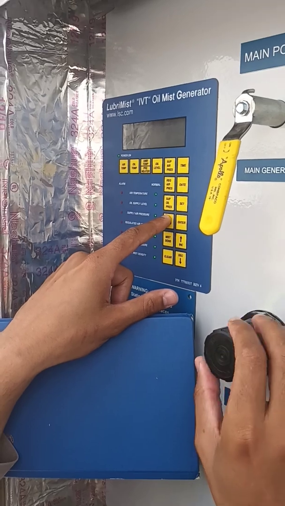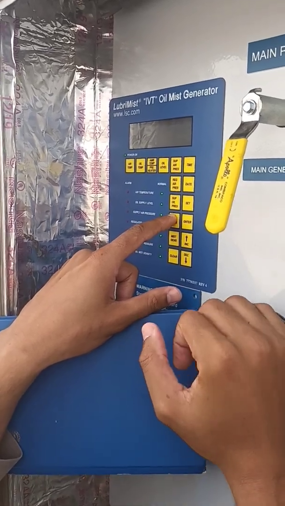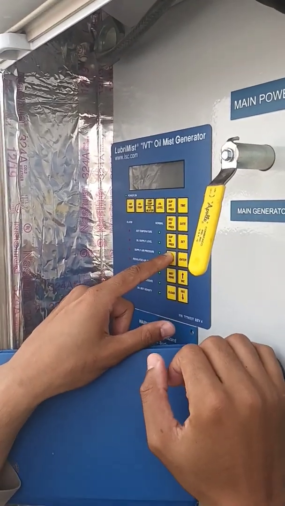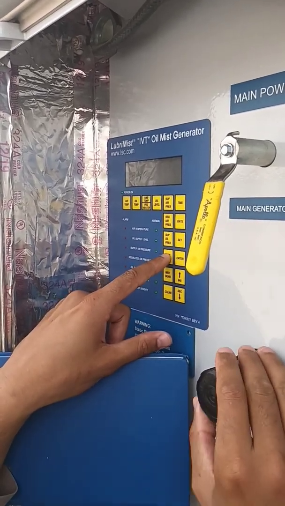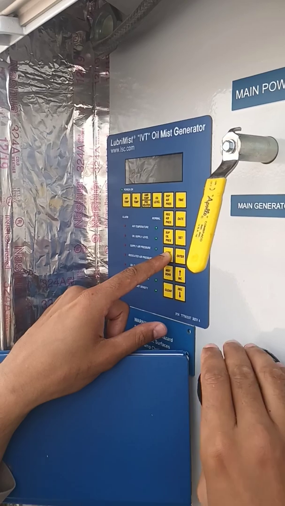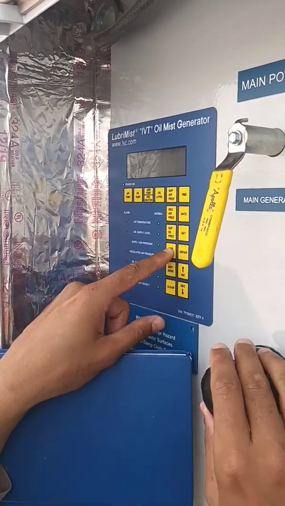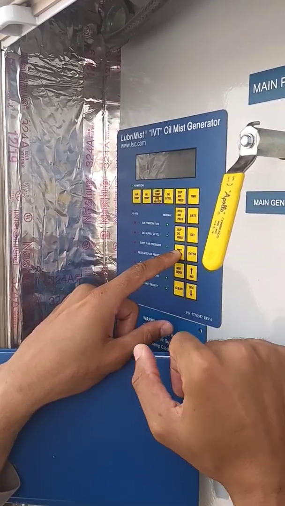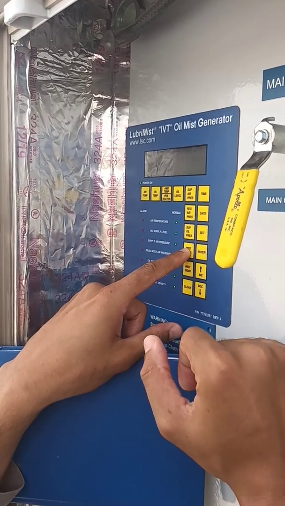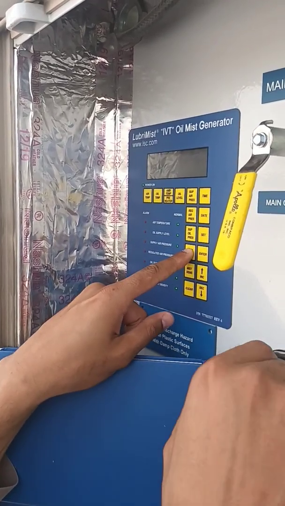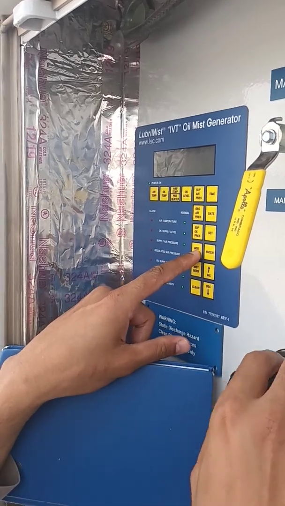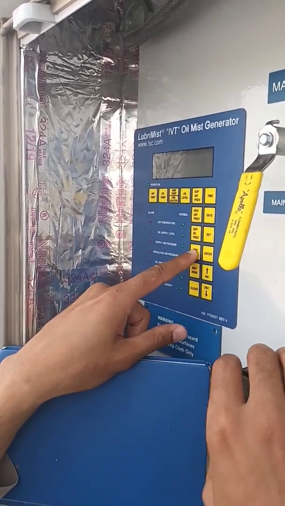The pressure from the screen should be the same as that one. That's the mist pressure. So you have an analog gauge, and you have the screen. So both show the same pressure. The pressure that we're reading now, the mist pressure, is reading from here. That one is reading the mist pressure. This is the mist pressure.